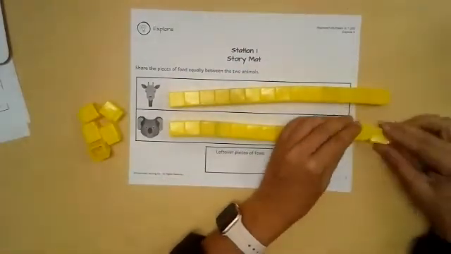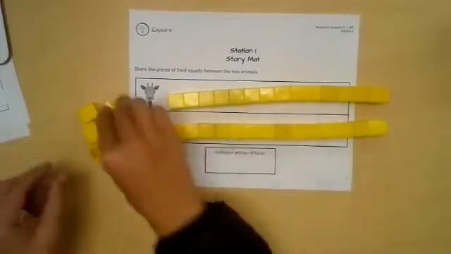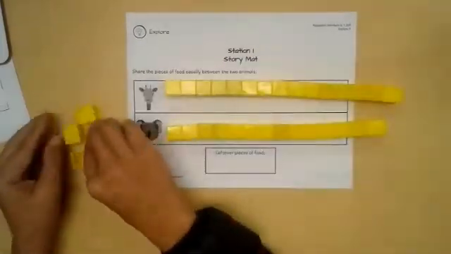And we're just giving each animal one piece of food at a time.